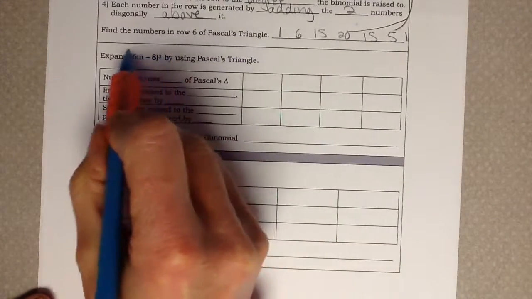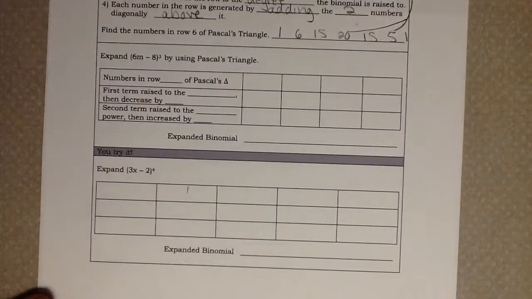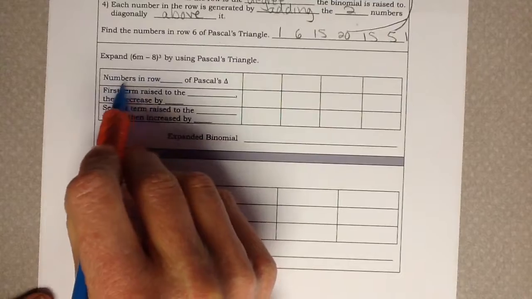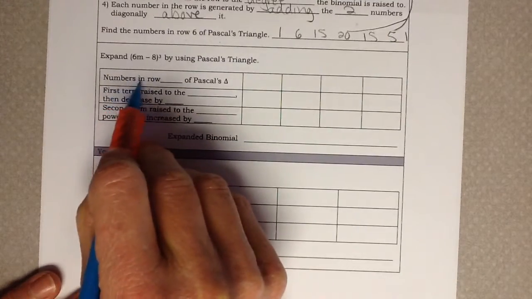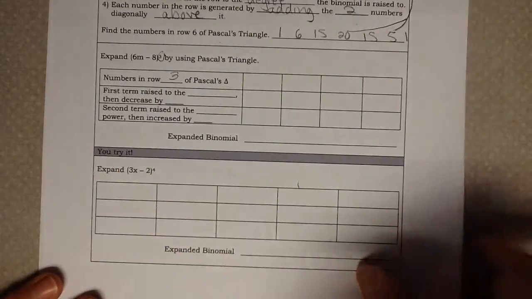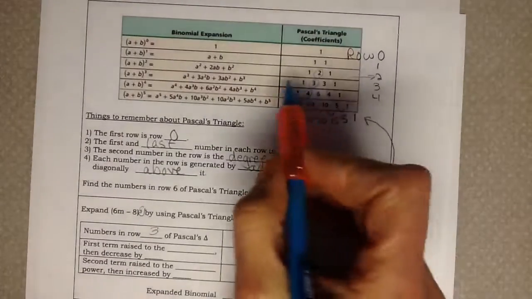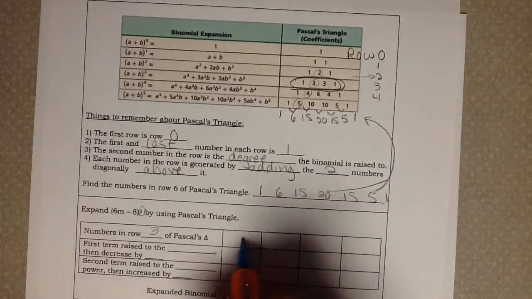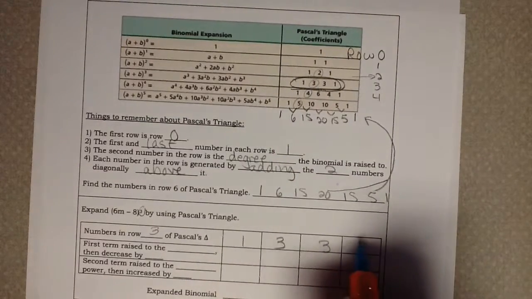Okay, the way that you use Pascal's triangle, I showed in class how much work it takes to actually multiply that out, several rows to simplify. But with Pascal's triangle, we take the degree, and that's going to tell us which row to go to. So if I slide back up here, I look at the second number that tells me my row number. So these are the numbers that I want, and I'll write them in the first row. 1, 3, 3, 1.